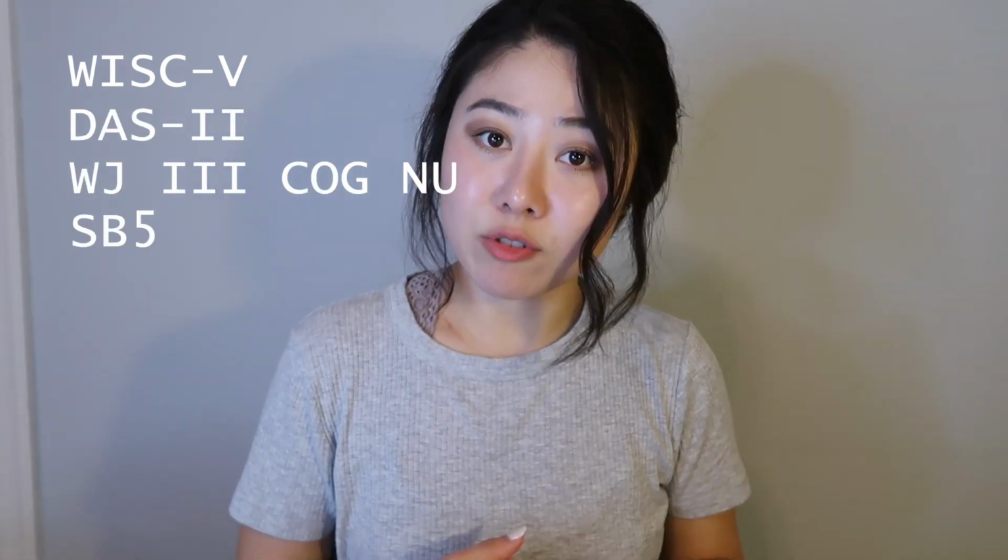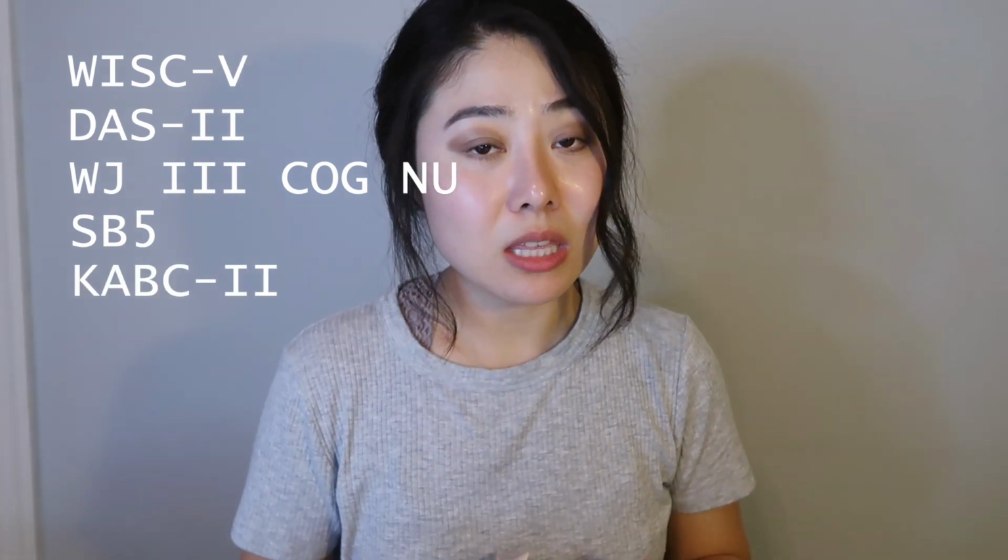For cognitive assessments, this is probably what school psychologists do the most. It is basically an IQ test, shows you their cognitive ability. So basically it's an IQ test. Some examples of cognitive assessments are the WISC. WISC is very popular. There's the DAS, there's a WJ, there's a Stanford Binet, there's a KABC, the list goes on.